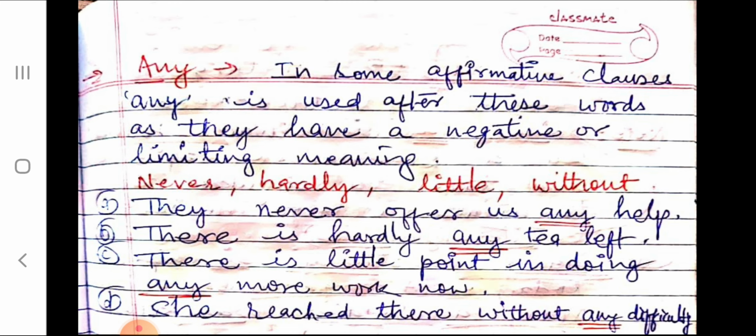Next is the use of any in some affirmative clauses. Any is used after words that have a negative or limiting meaning, such as never, hardly, little, without. Dear students, though these words are used in affirmative clauses, their meaning is negative or limiting. For example: There is hardly any tea left, meaning there is no tea left in the pot, in the kettle.